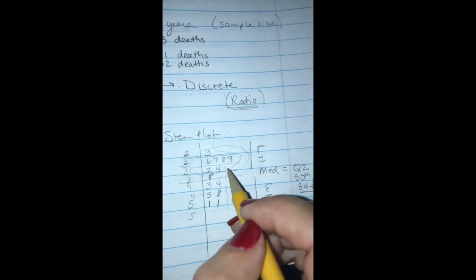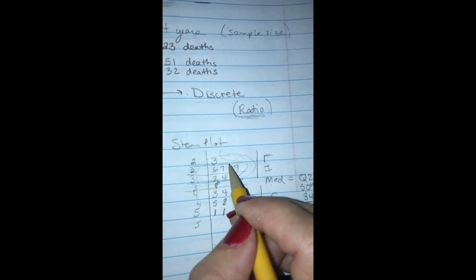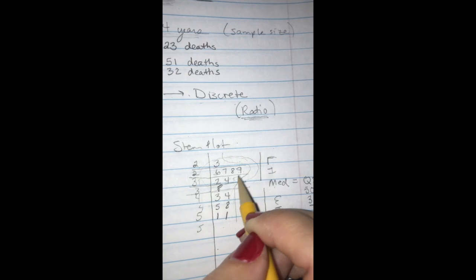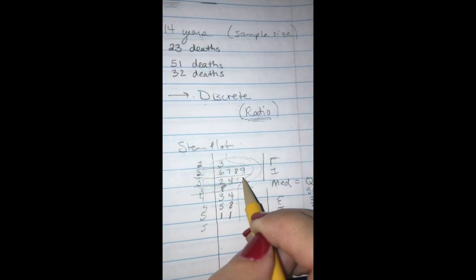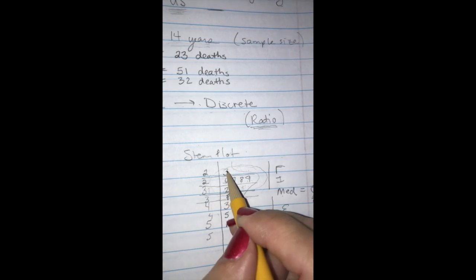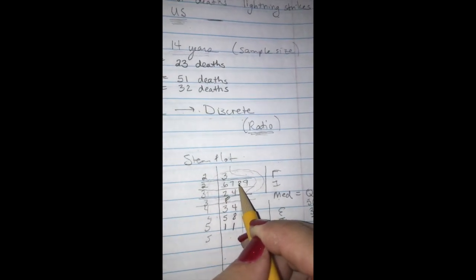So let's find in this lower half what value cuts it into 25% of the values below, 25% above. I have 7 values, which is odd. When it was 14 values, I ended up having to take an average. When it's 7 values, I count 1, 2, 3. He's in the middle, which is 28.